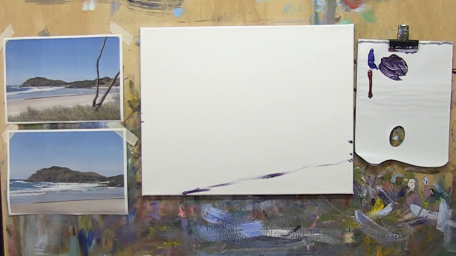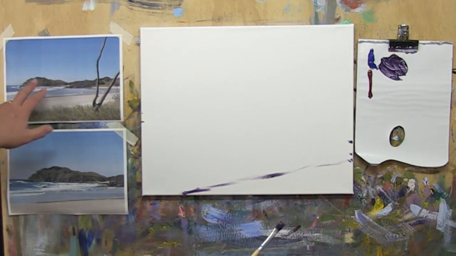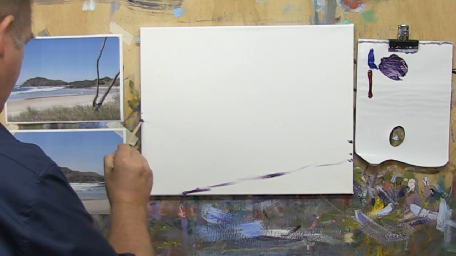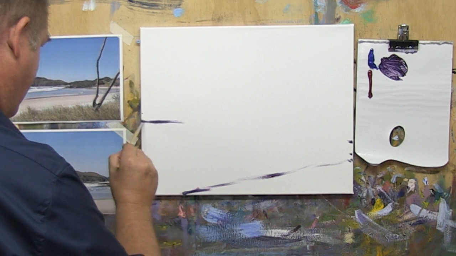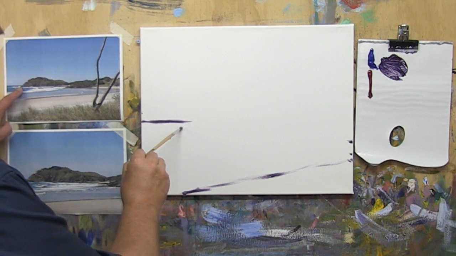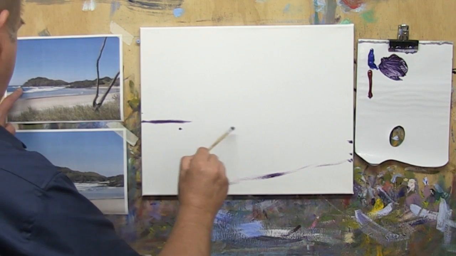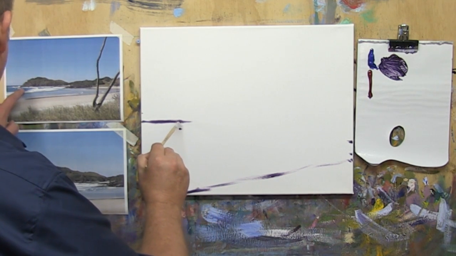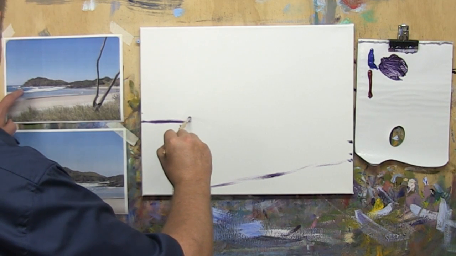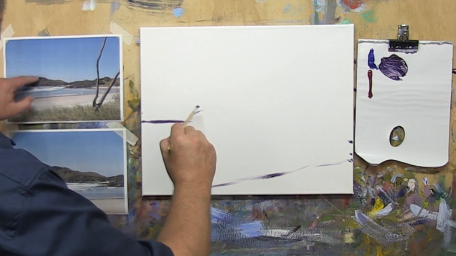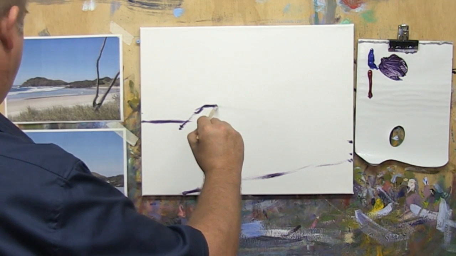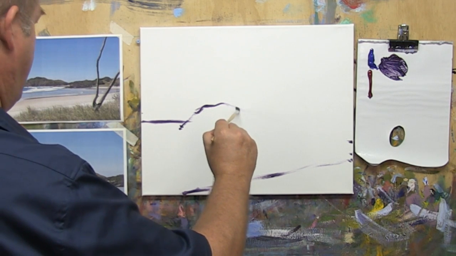Next thing to do is to establish where the headland's going to sit. So again, if that's our ocean horizon around about there, that point there is going to fit around about here. Maybe about there. And that headland is going to just run up a little bit.